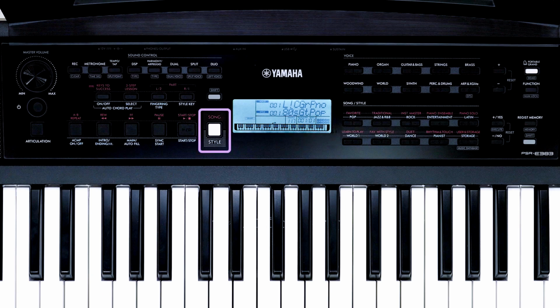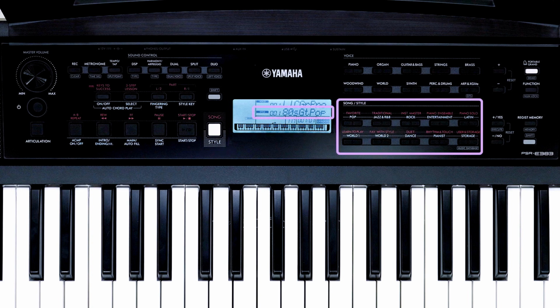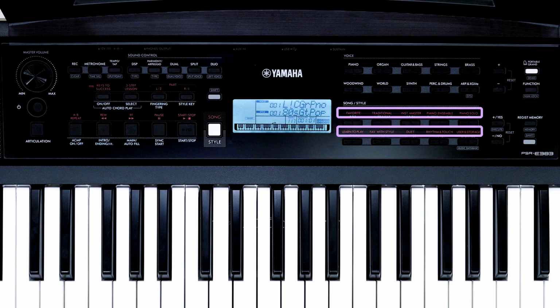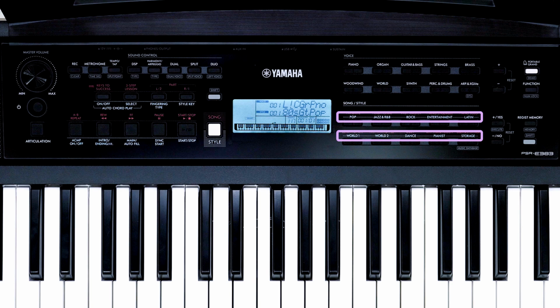Next, let's learn how to select songs or styles. To select song or style, use the Song Style button to switch to the desired mode. The upper button names in the category buttons are the song categories. And the lower button names are the style categories. Songs and styles can be selected in the same way as voices, after pressing their respective mode buttons.